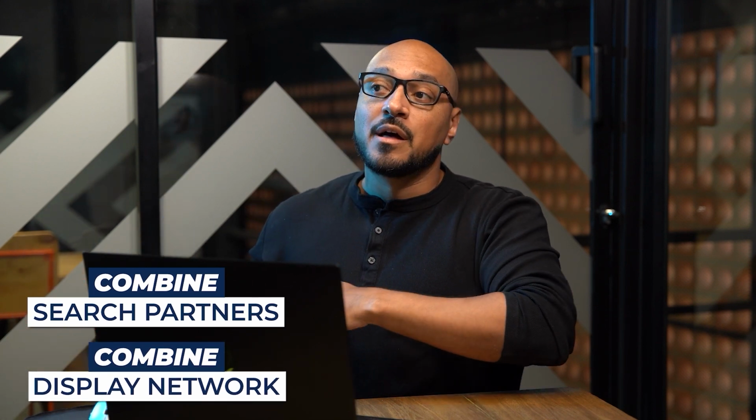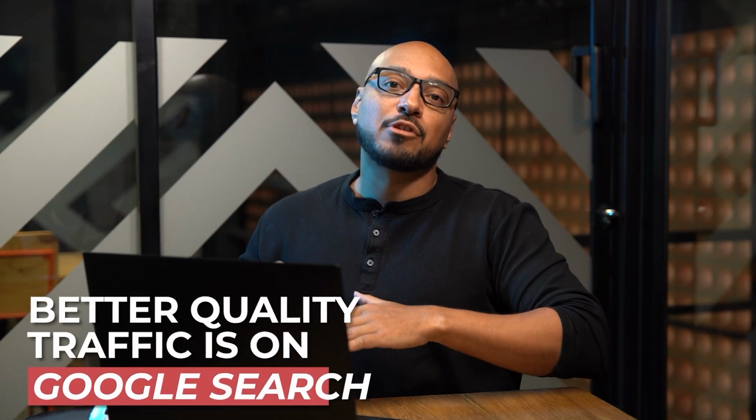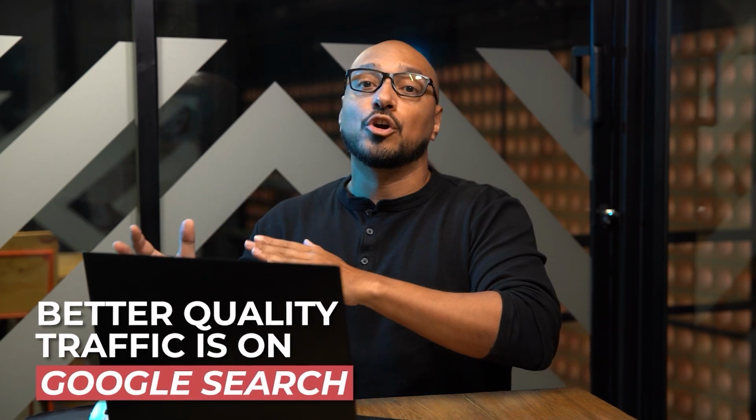So, mistake number one, when launching a Google search campaign, automatically Google's going to give you recommendations where they want you to combine search partners, they want you to combine display network. That's a mistake. You want to avoid doing that because the search network, the way you optimize that is different than the way you optimize Google display. And usually the better quality traffic when you start off is usually just going to be on Google search. Search partners are pretty much ads you see on other types of search engines, like maybe ask.com, things of that nature on certain different sites.